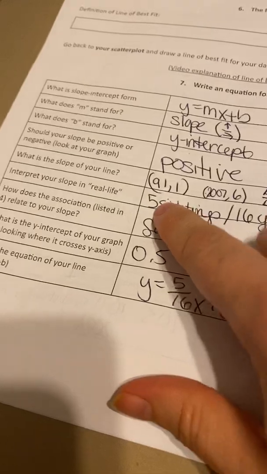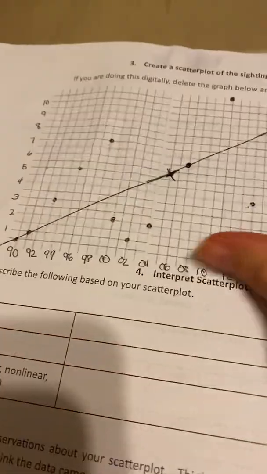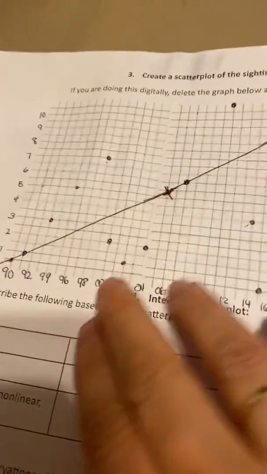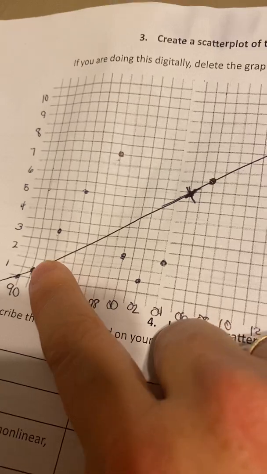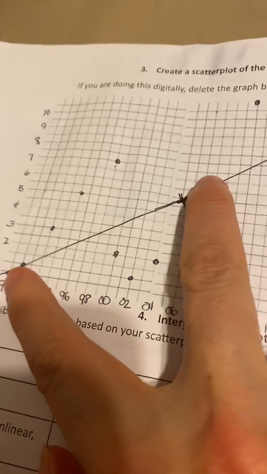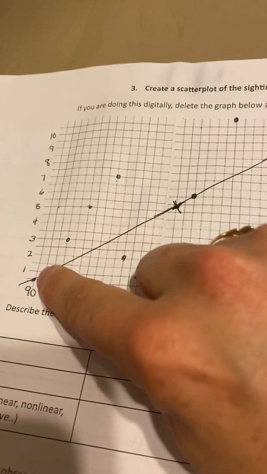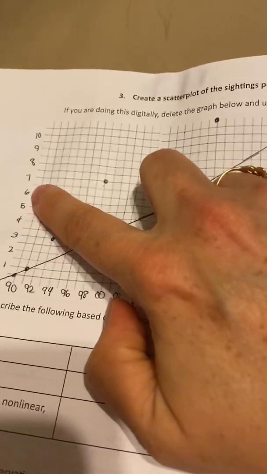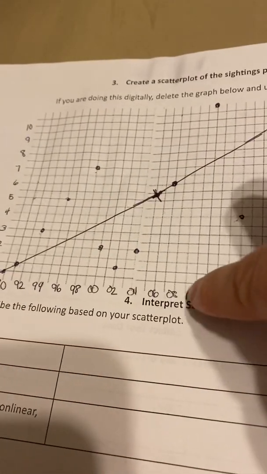Anyway, so then what is the slope of your line? What I did is I found 2 points. Now you want to make sure your points are on the actual line. Don't pick your actual data points. Pick ones that are on the line. So I picked this one so that at 1991 there was 1 sighting, and then here at 2007 there were 6 sightings. So I used these 2 points. If you're looking at it from the graph, you can do rise over run. So if I started at 1 and I went up to 6, it went up 5, and then over from 1991 to 2007, you could count those.